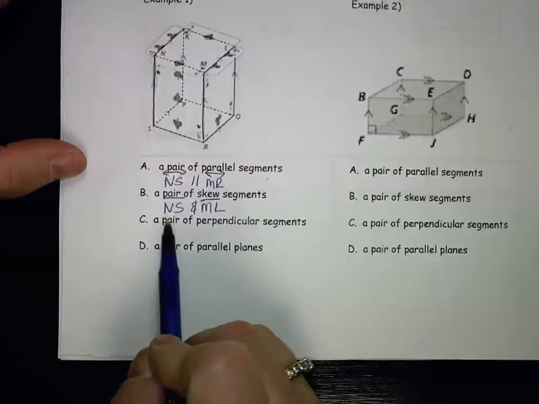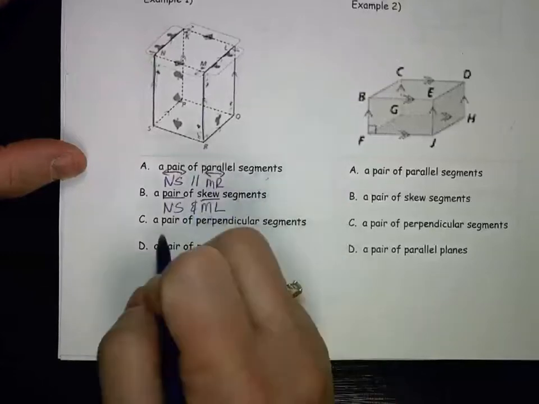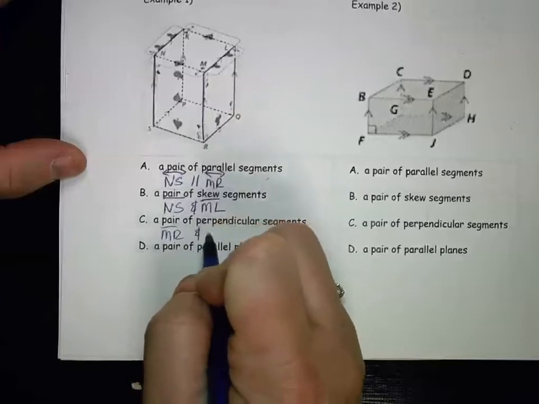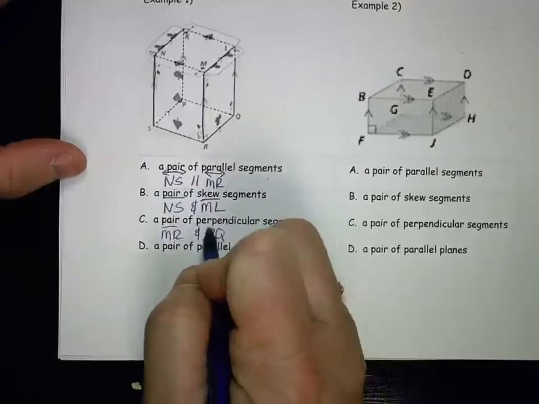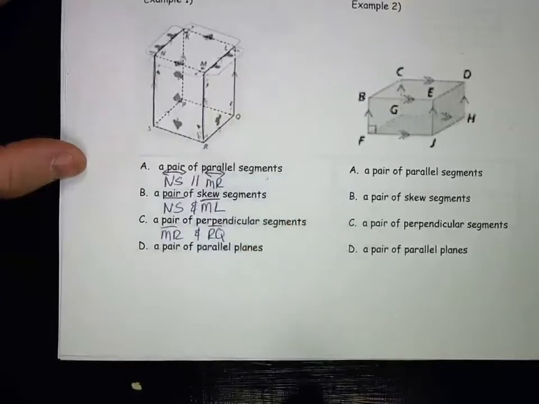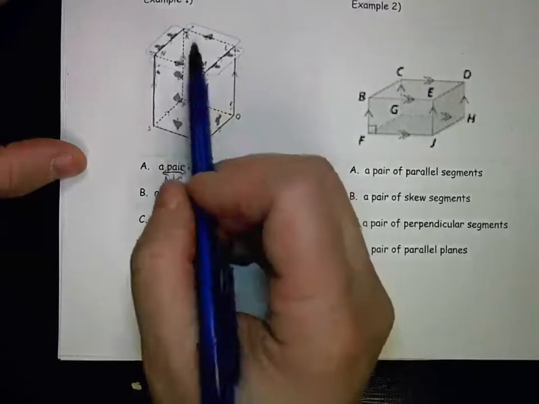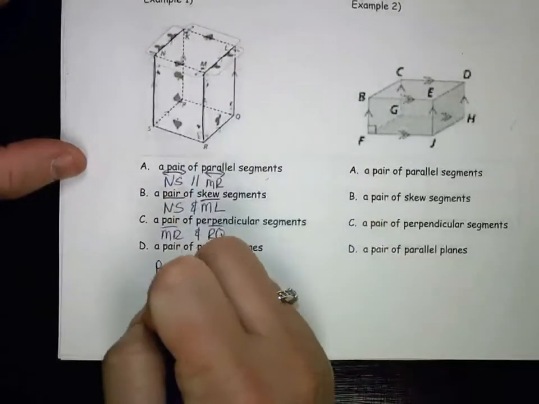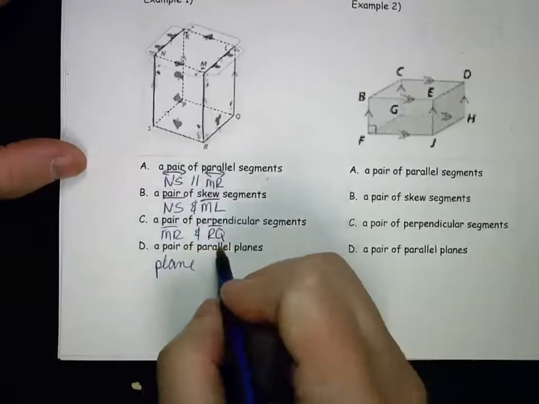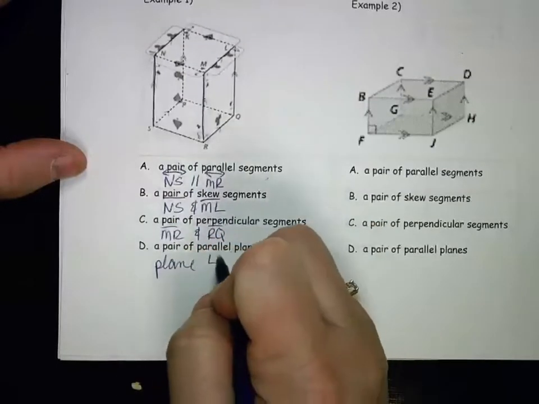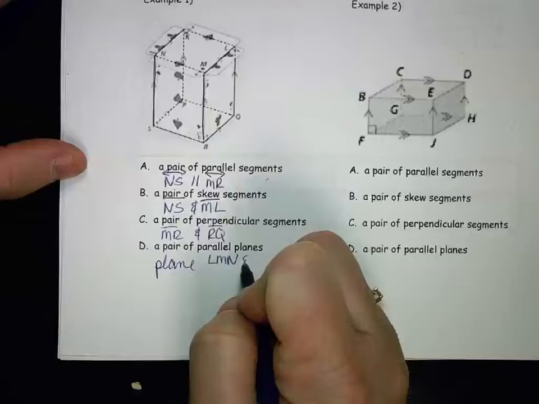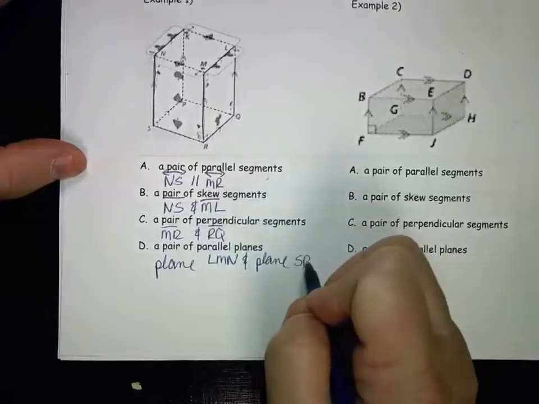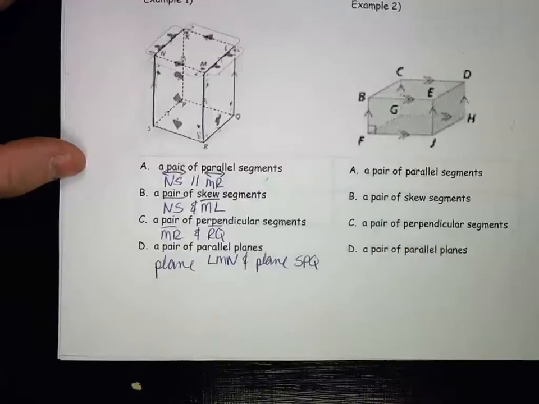Perpendicular segments meet at a right angle. So I am going to use MR and RQ. And then parallel planes, I'm going to use the top and the bottom. So we will call this plane LMN and plane SPQ.